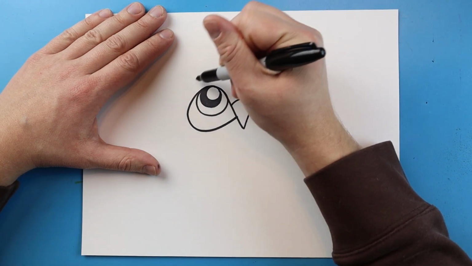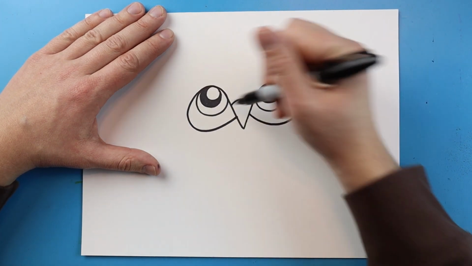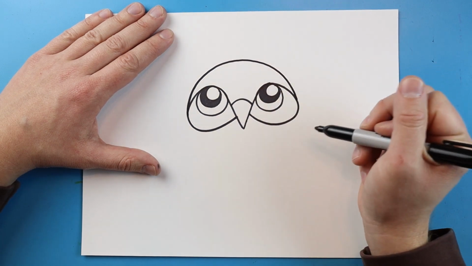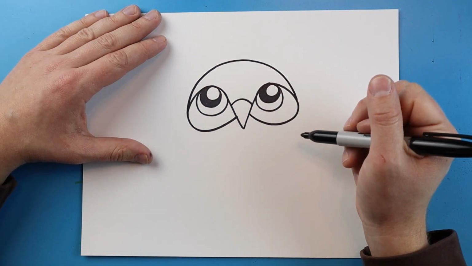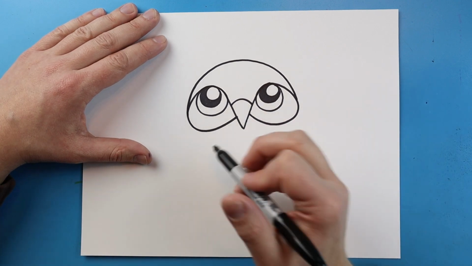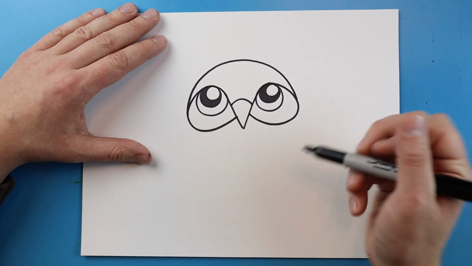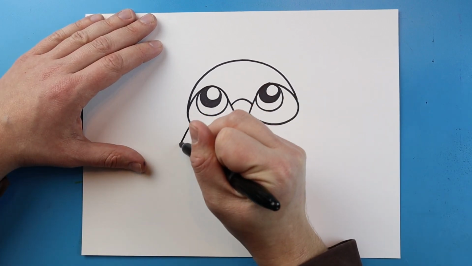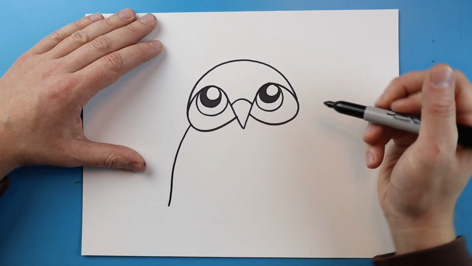The next step is starting here, we're going to make a big sad face that goes from one side to the next. So I'm going to make a big line that goes from here to here. Then I want to draw the wings. To do this, we'll keep it simple. I'm going to make a line that just goes down and then it's going to curve out just a bit.